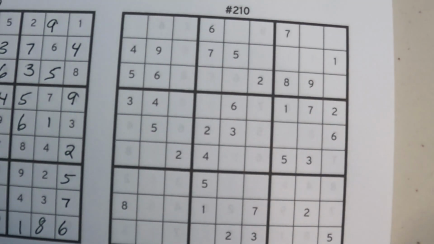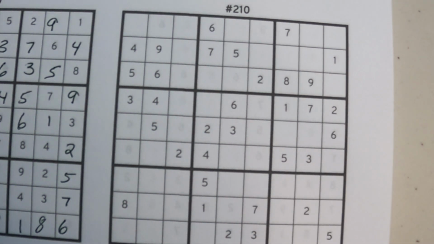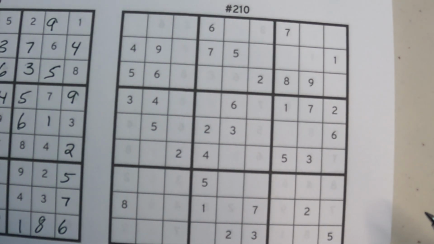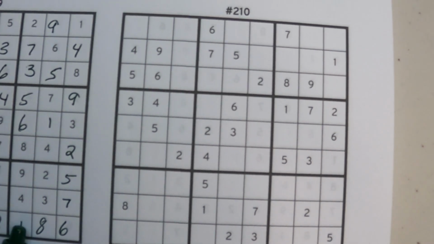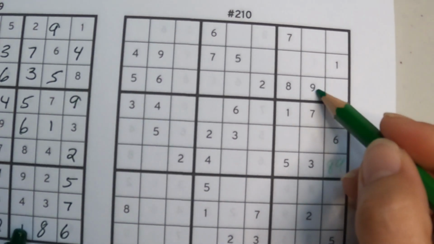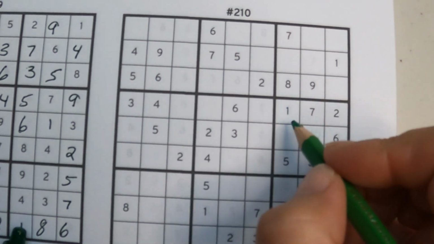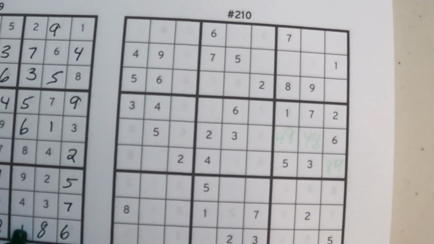Looks like today we're doing number 210. Let's start with this box. Looks like we're missing 4, 8, and 9. We've got a 4 here, so 8, 9. 9 here, so 4, 8. And an 8 here, so 4, 9.